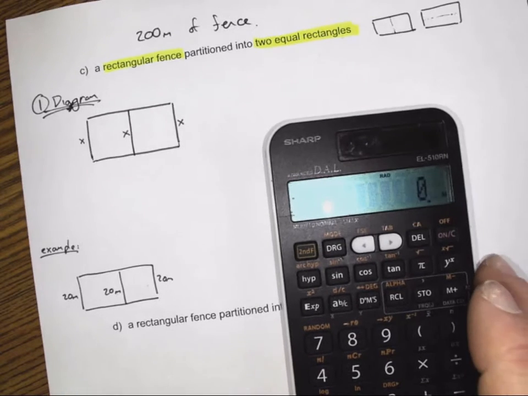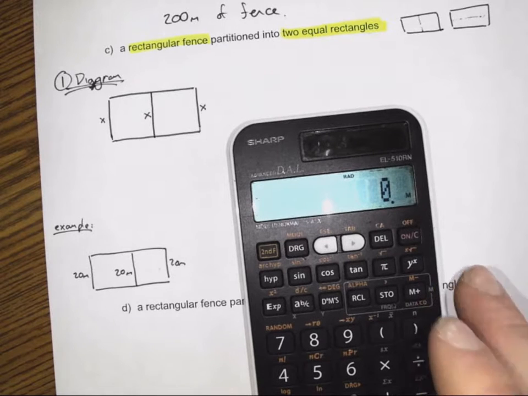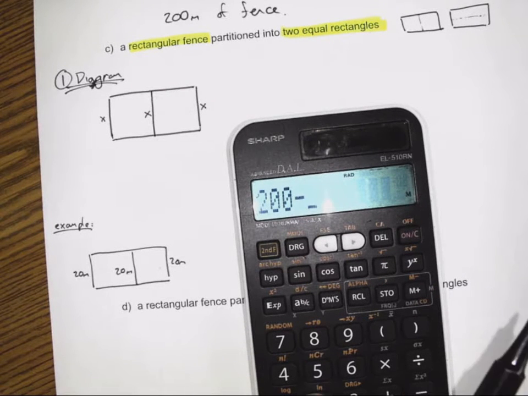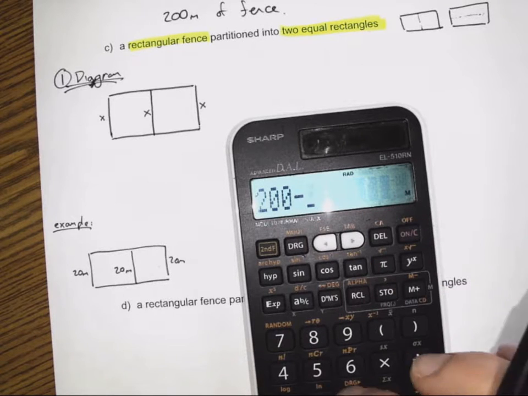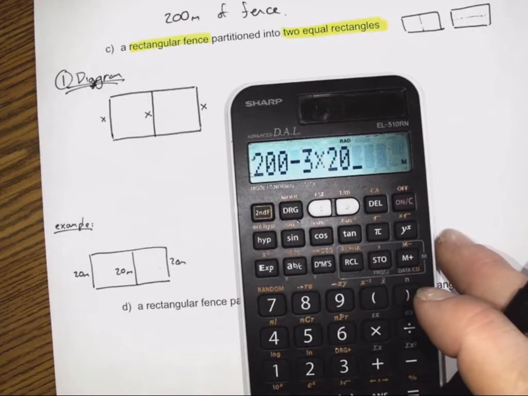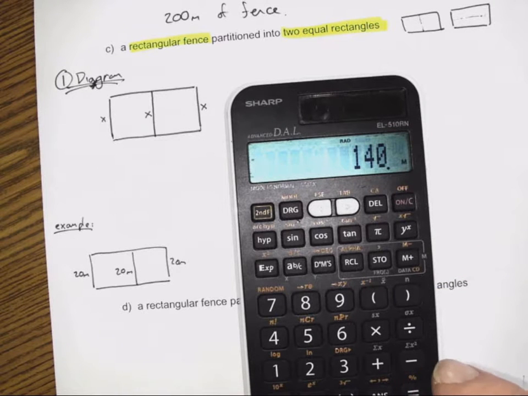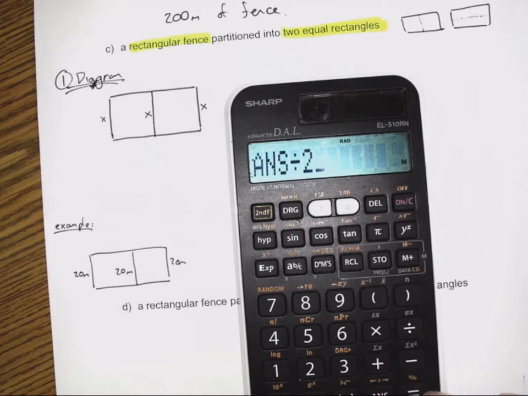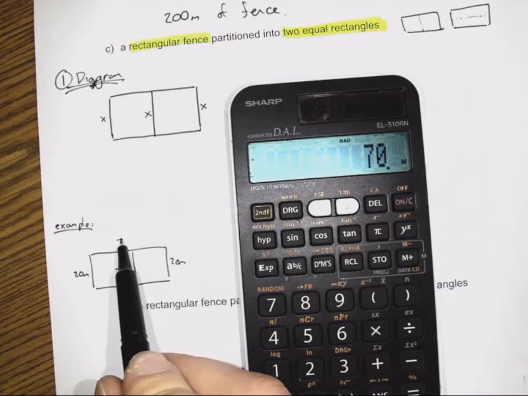So I think you can already do that in your head and say that's probably 140 meters, but just to clarify what I'm doing, I'm saying 200 take away 3 times 20, right? And that leaves me with 140 meters. However, how many fences do I have left? I have 2 equal sides. So I have to divide that value by 2. And that gives me 70.